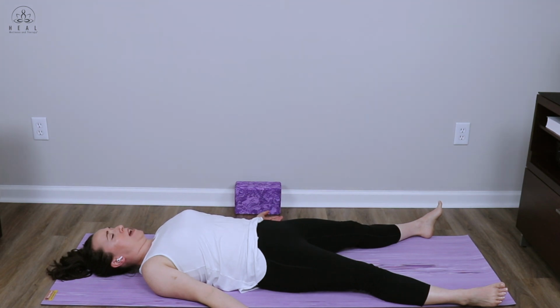And now relaxing your body. Letting everything be still. Slowly breathing your normal rate. Maybe just gently feeling that abdominal area rising and lowering with every breath.